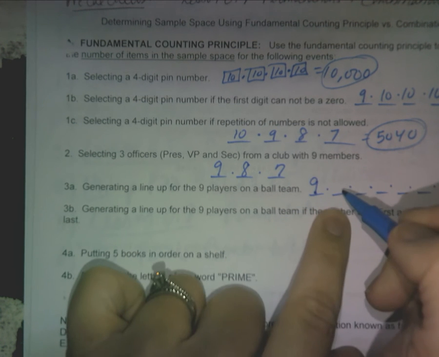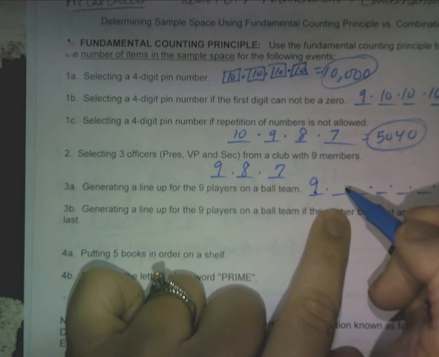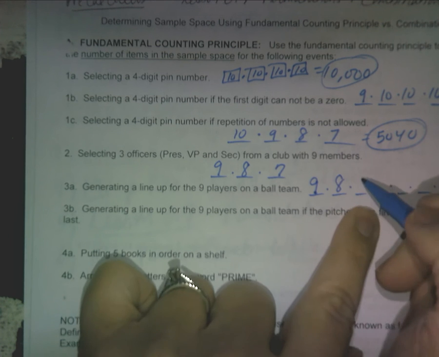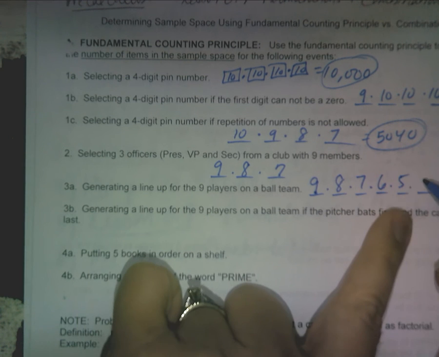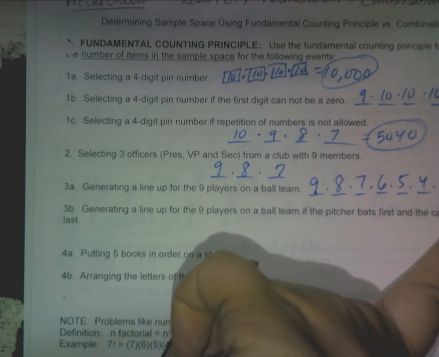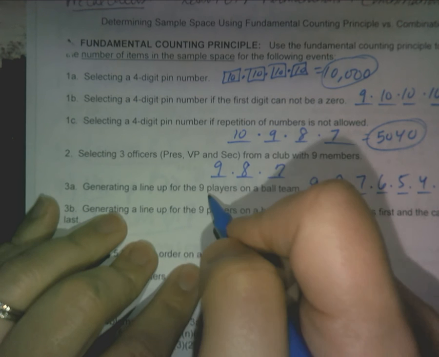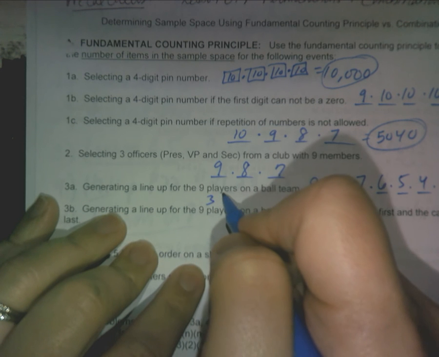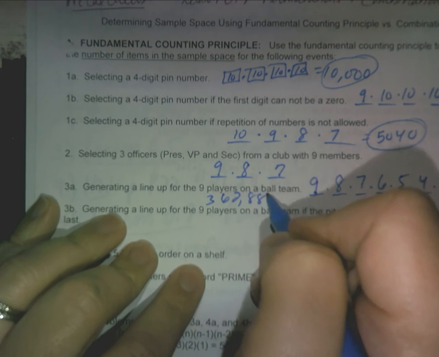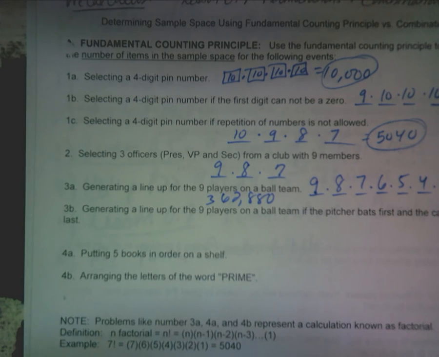Player number 2 would be how many choices? 8. And then 7, and all the way down, would you agree? Until I get to the last choice, where I only have 1 guy left. I'll give you this one, I have it written down: 362,880 different ways to generate a lineup of 9 players.